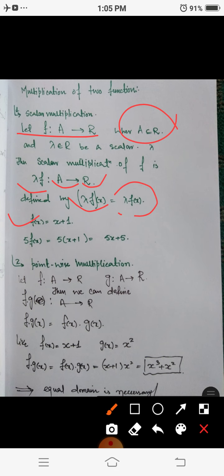So this means that 5 is here. The scalar means 5 equals lambda. 5 f of x is a function defined by 5 into f of x, that is 5 times (x plus 1), because f of x is x plus 1, that is 5x plus 5. So 5x plus 5 is the scalar multiplication of 5, the scalar, and the function f, which is x plus 1.